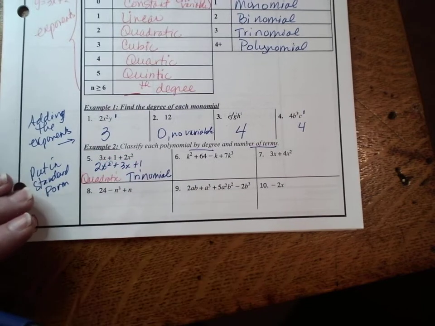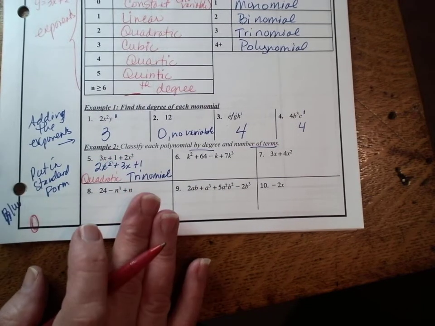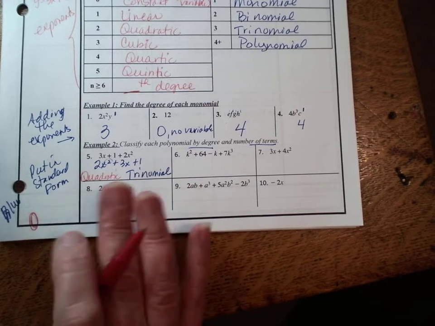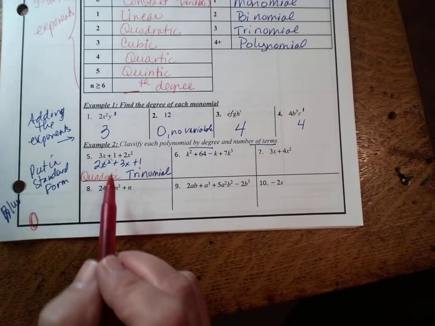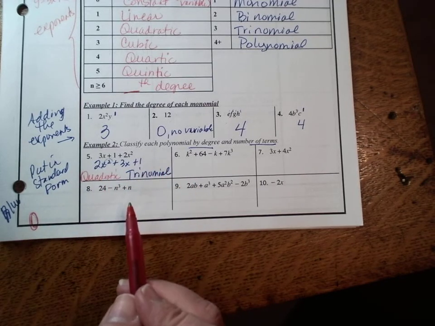Quadratic trinomial. Again, I'm not going to expect mastery or anything like that. I just want you guys to understand when you see terms like this, what it's representing. I'm not even going to quiz you on it. Okay.